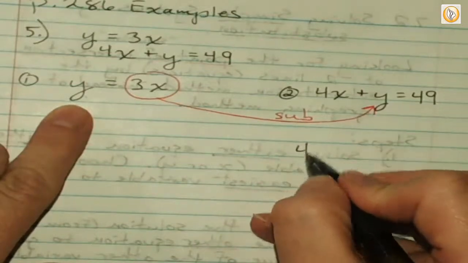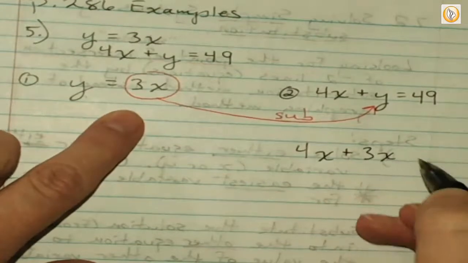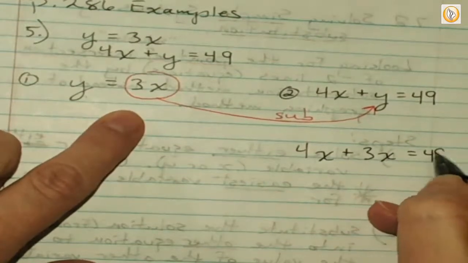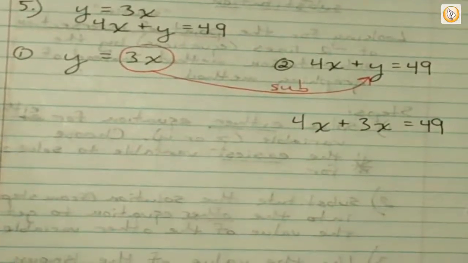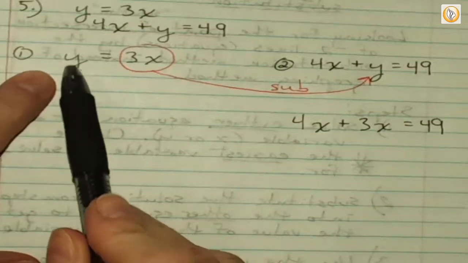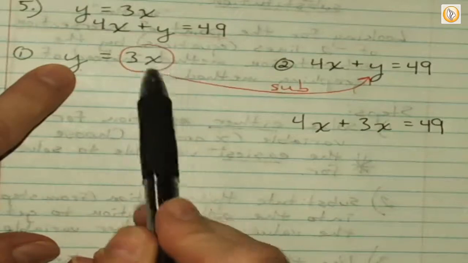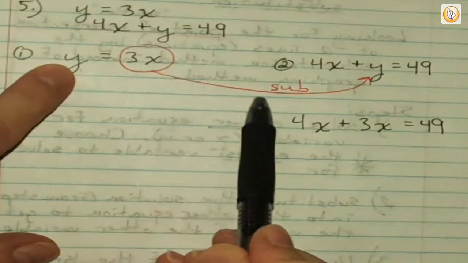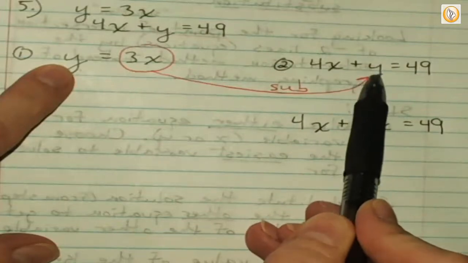So now we have 4x plus 3x equals 49. Does everyone see that? Look at the first equation, chat. If y equals 3x, so y is 3x, we're going to substitute the 3x into the y of the second equation.